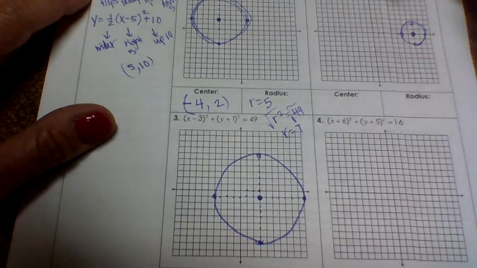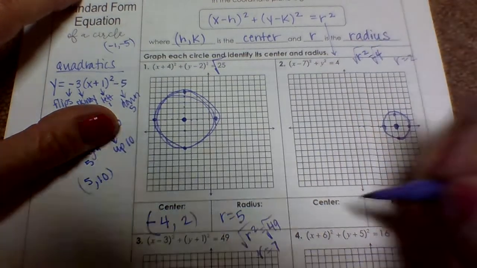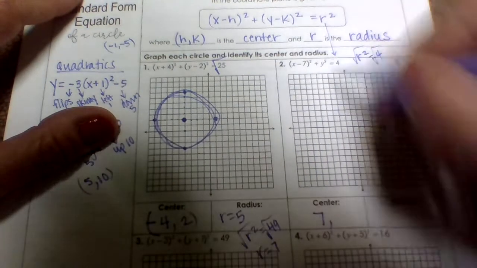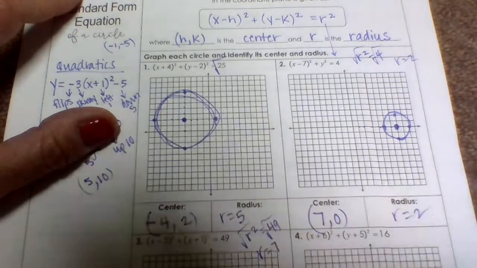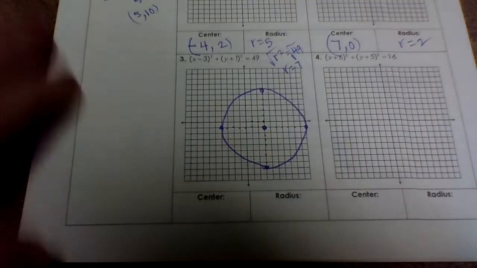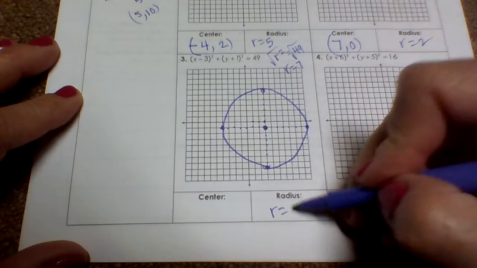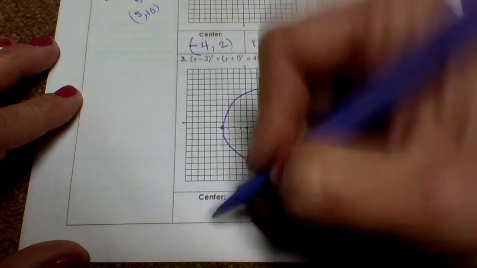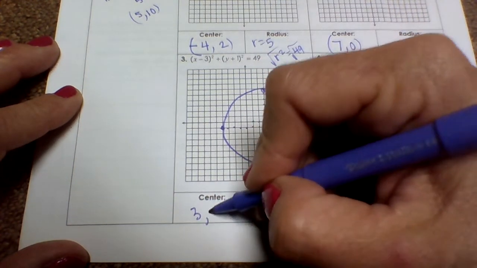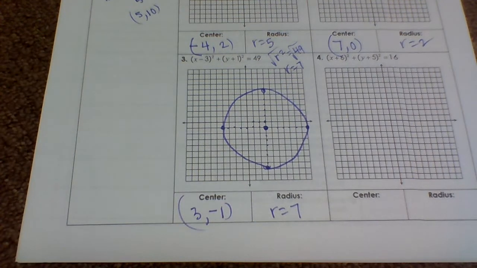So this one right here, the center is +7, nothing, right? 7, 0. Take the square root of 4, and the radius equals 2. Okay, so this one right here, the radius equals 7 because I did the square root of 49. This is right 3 down 1. Okay? All right, so let's go to the back side.